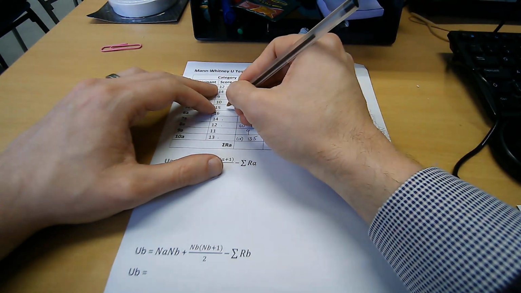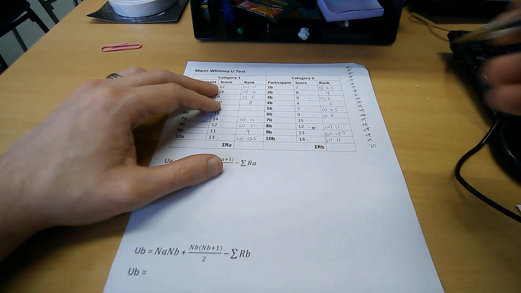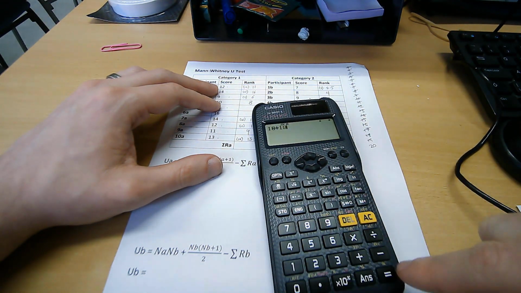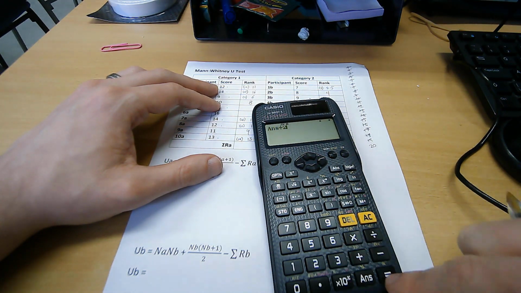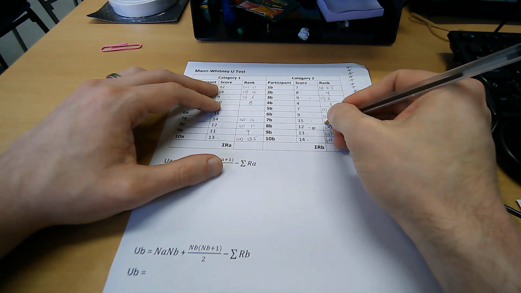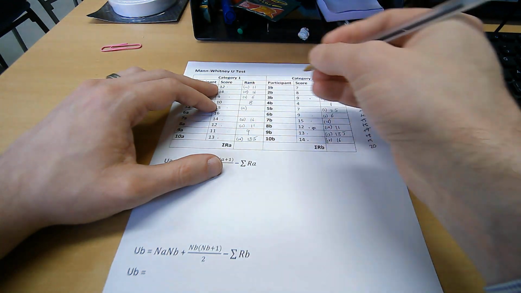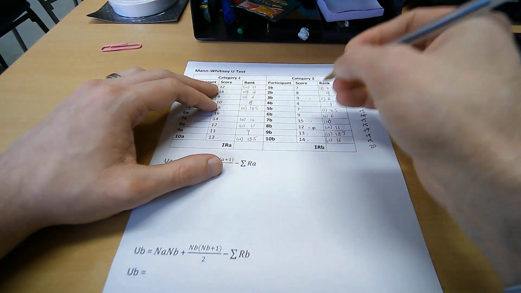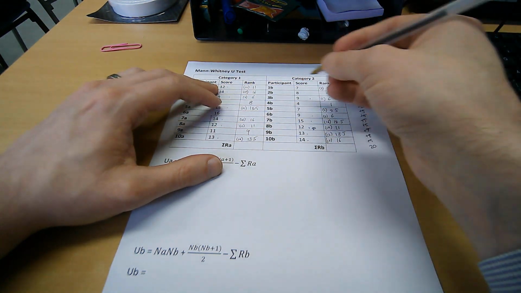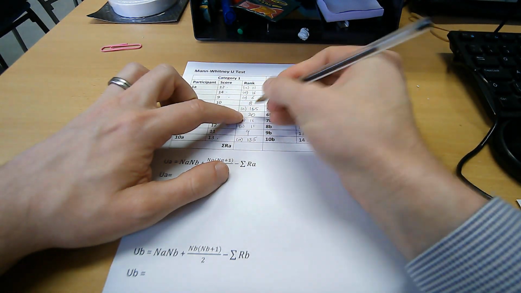There are two 15s. So we need to give them ranks 18 and 19. So that's 18 plus 19 equals 37 divided by 2 equals 18.5. I've jumped ahead of myself here. Better put the little things in there like I did before. So that's 18.5 for both of those. And this should be our last one, and there should only be one of them because there's only one rank left. Yes, that's rank number 20.